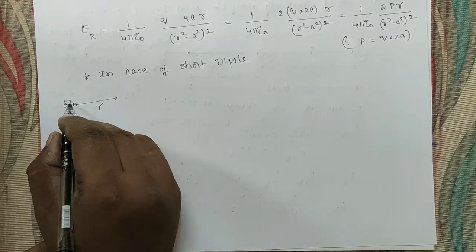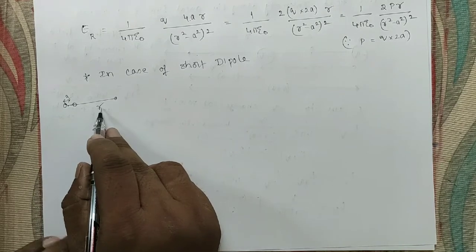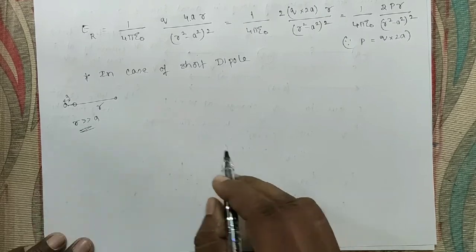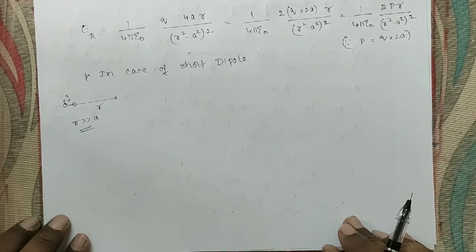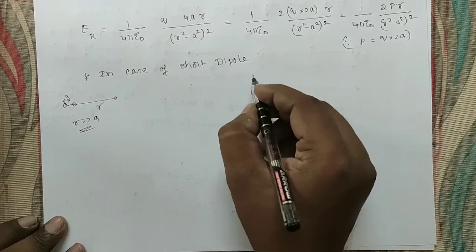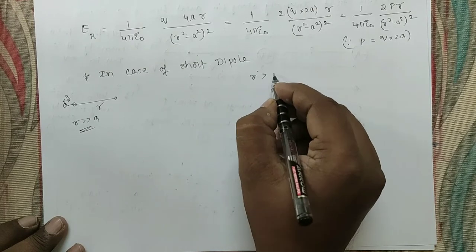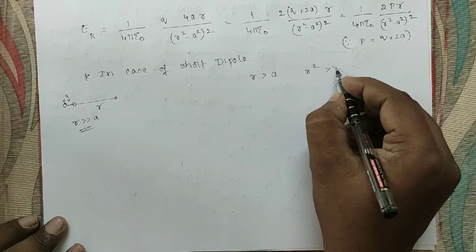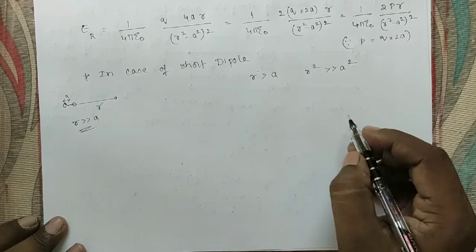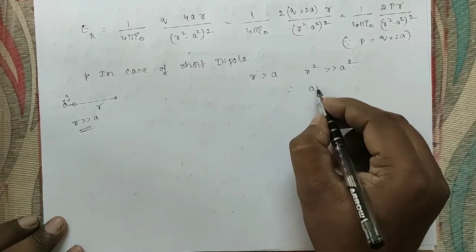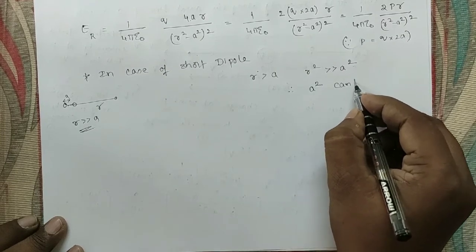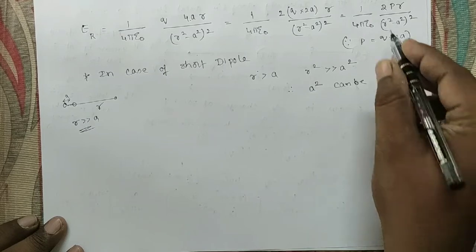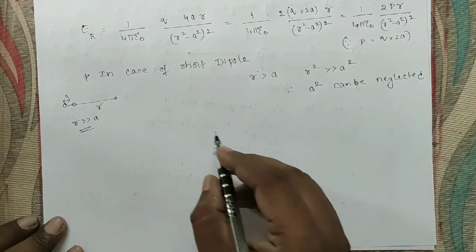So this is A, this is R. So R is very much greater than A, that is in case of a short dipole. So R square is very much greater than A square. Therefore A square can be neglected, and if A square is neglected, this equation is going to change.